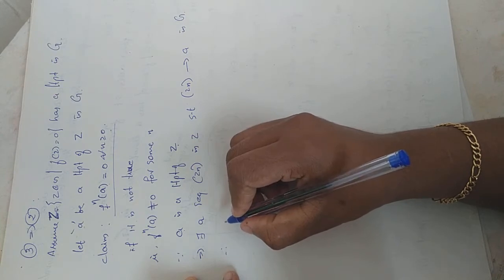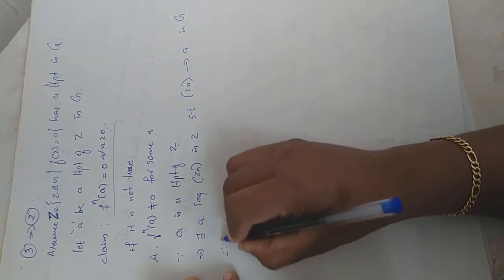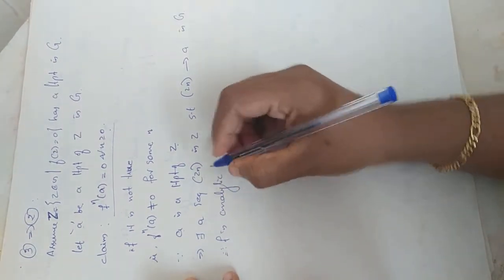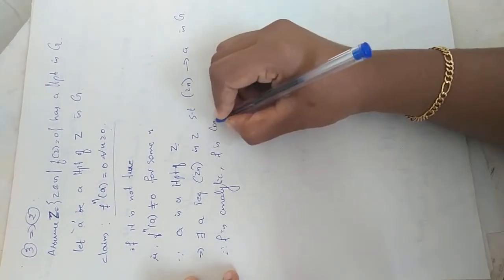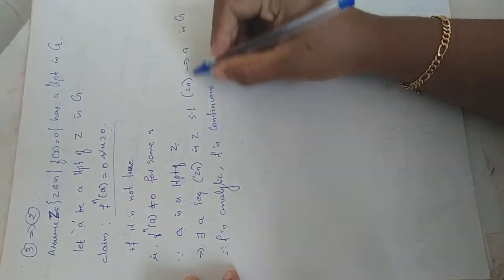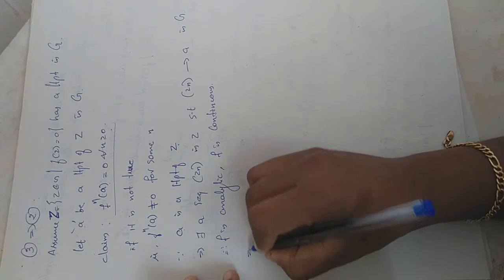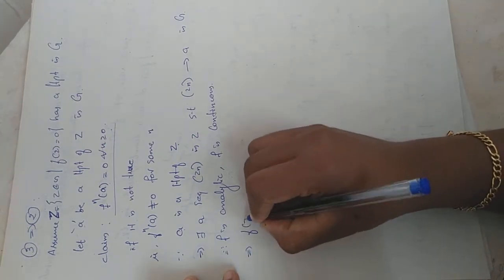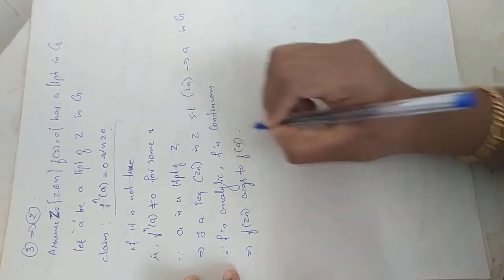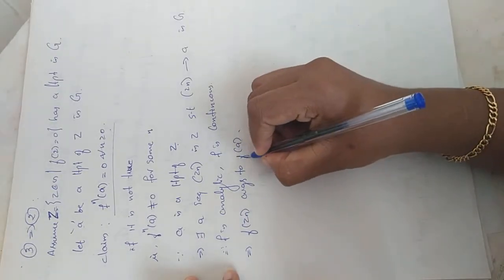When a function is analytic, that will be continuous. Since f is analytic, f is continuous. Therefore, we can apply this function to this convergence, which implies f of Zn converges to f of A.